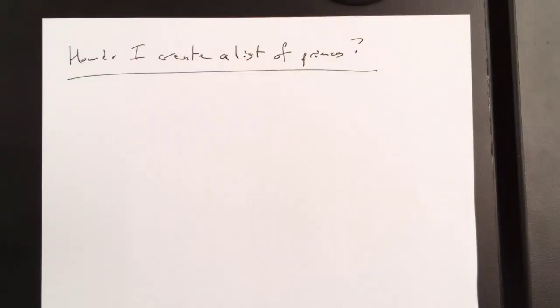When we were working our way through the factorization of 7007, I had to know which numbers were prime and which ones weren't to know which things to divide by. So I need a list of primes. And I told you that the list in the textbook is on page 274. Where though did it come from? How do I make a list of primes?